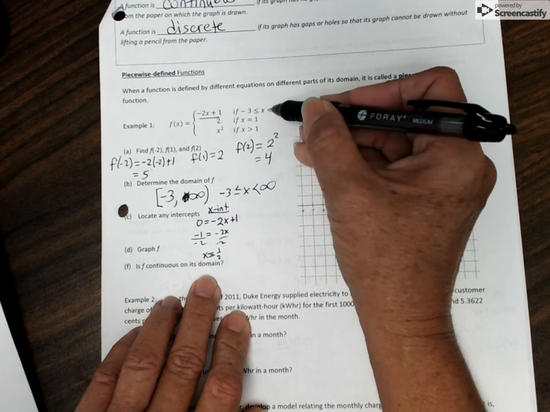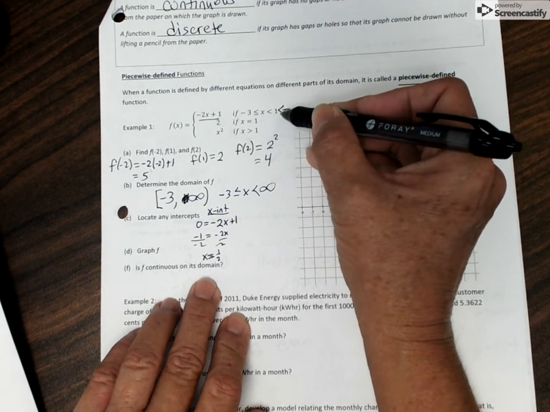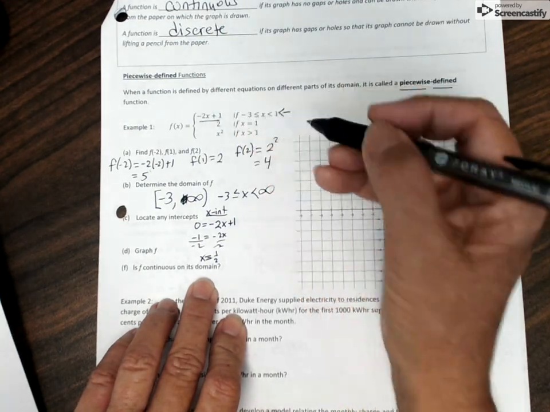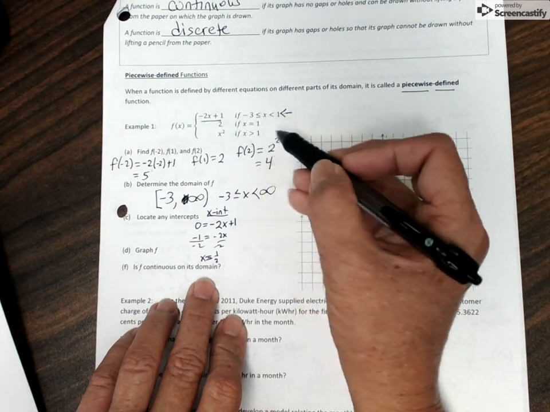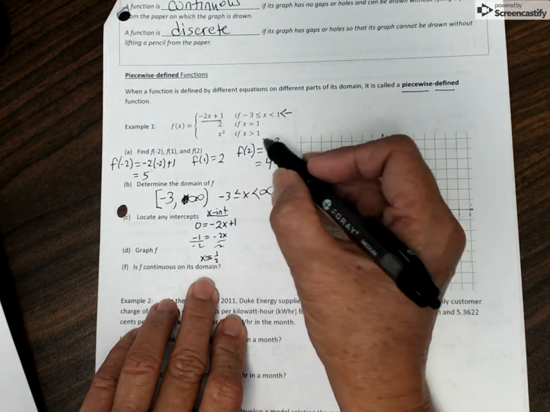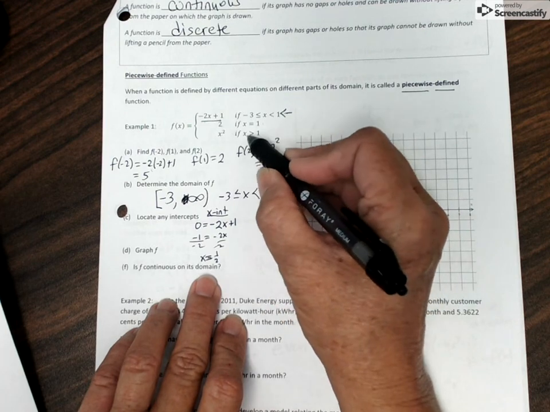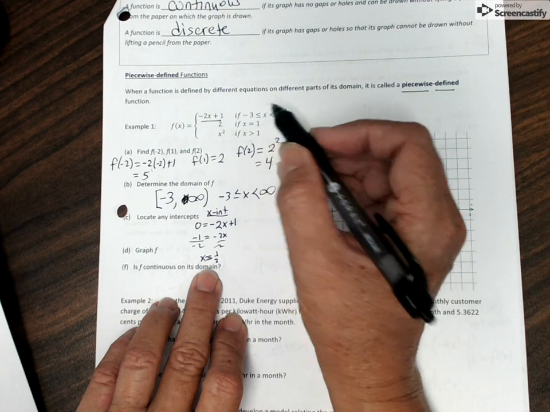But let's just make sure, is 1/2 in this interval? And it is in this interval, so that's okay to use this function. I don't need to check for these other ones because when x is 1/2, this is the only interval that works.